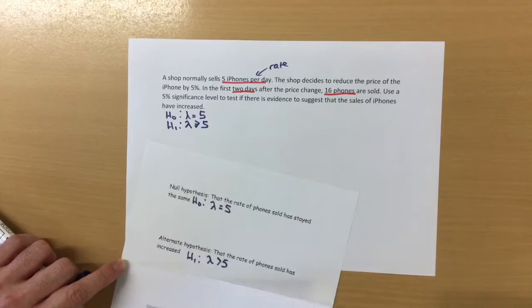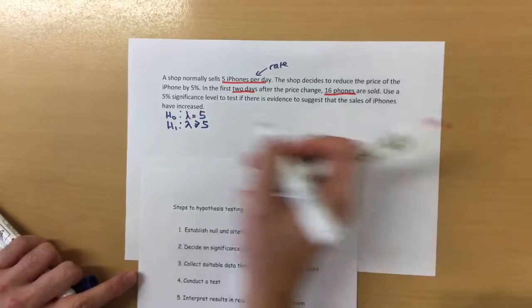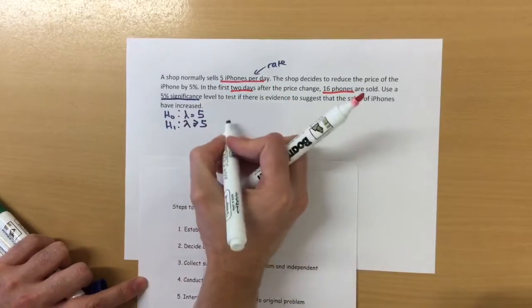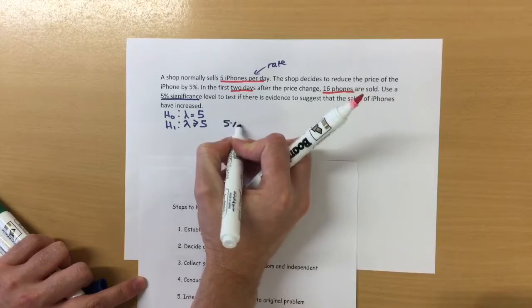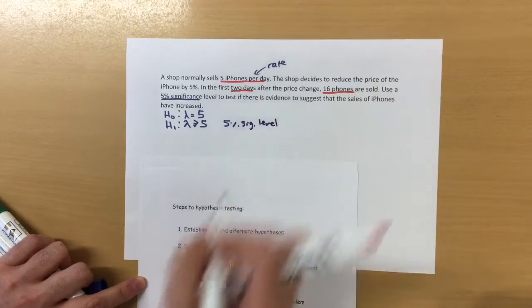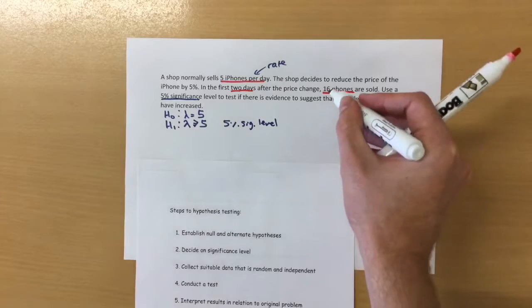Now, step 2 is always to decide our significance level. Now it is given to us somewhere, so we go 5% significance level. Then collect data, well, that's already given to us. We have 16 phones that are sold.